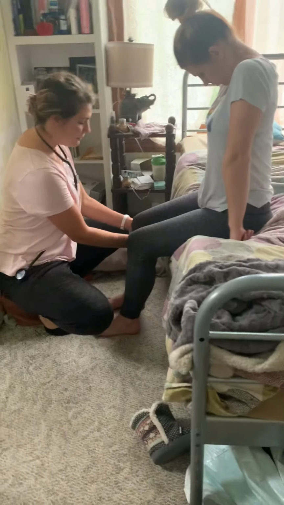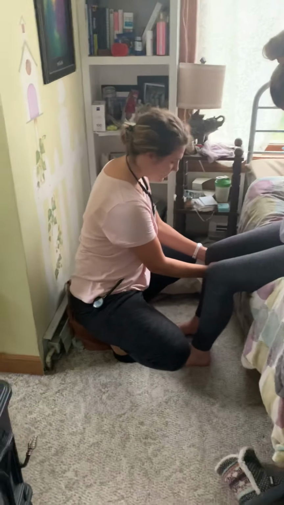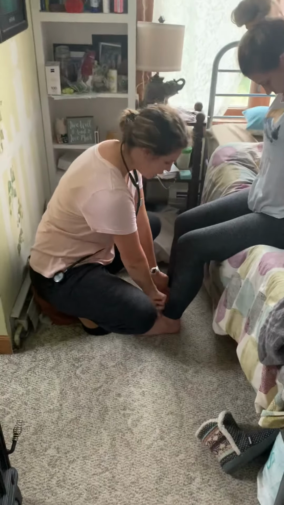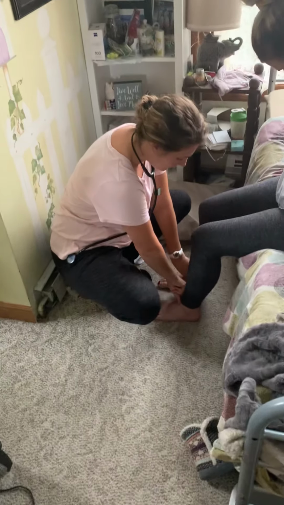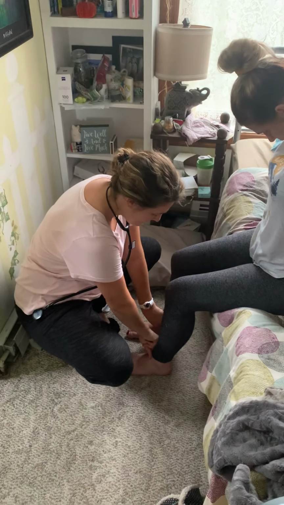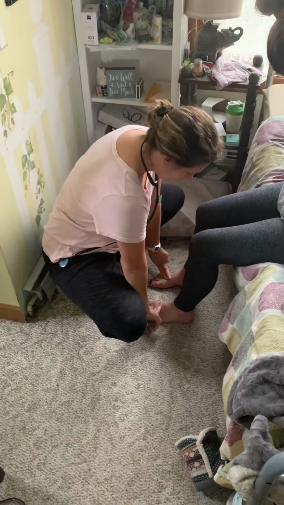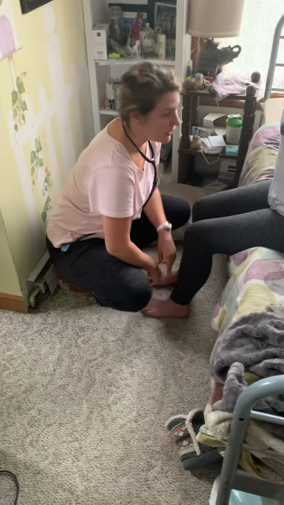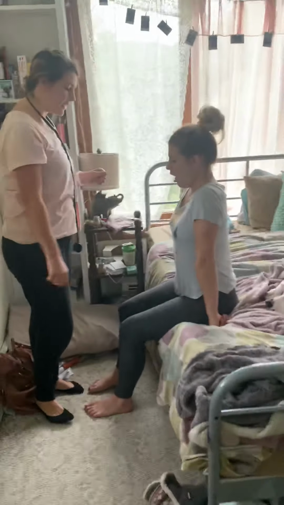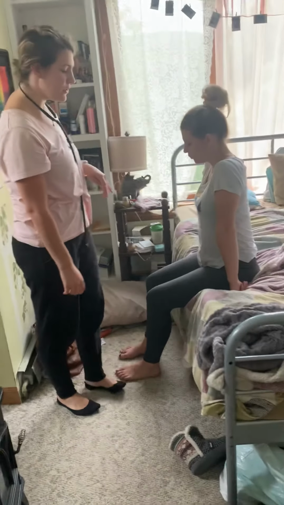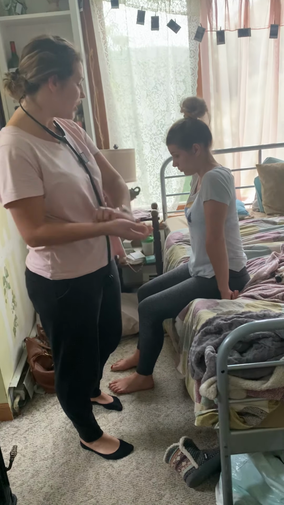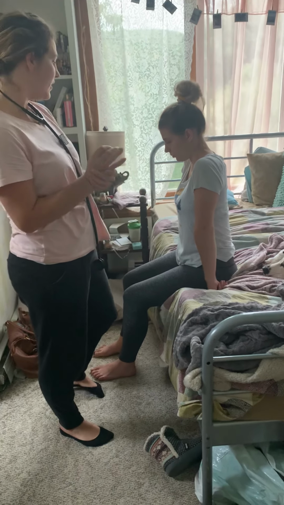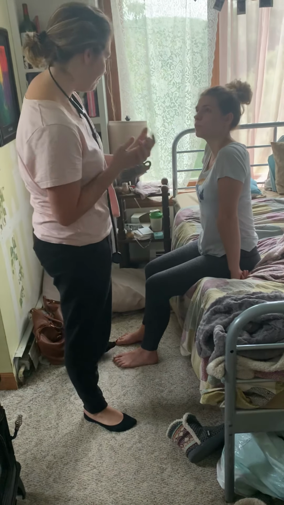I'm going to check that on both sides. Then I'm going to check your posterior tibial and your dorsalis pedis. Okay, good. And those are all equal bilaterally throughout, so that's good. I'm going to change my gloves and wash my hands after touching your feet.